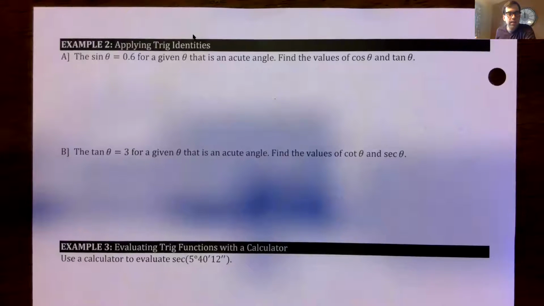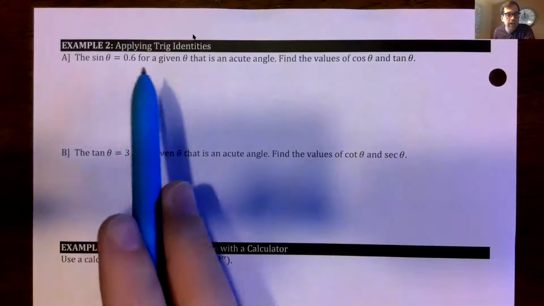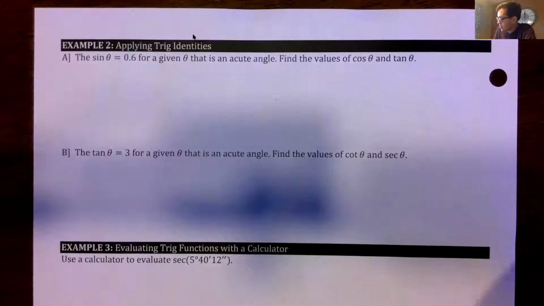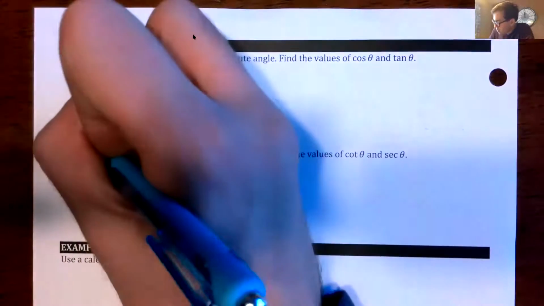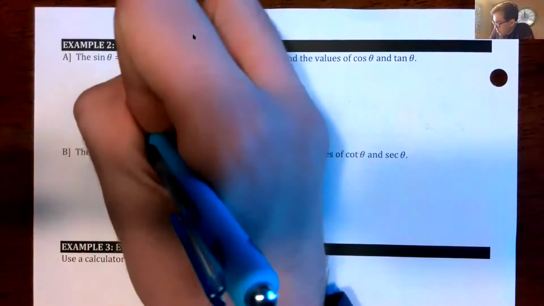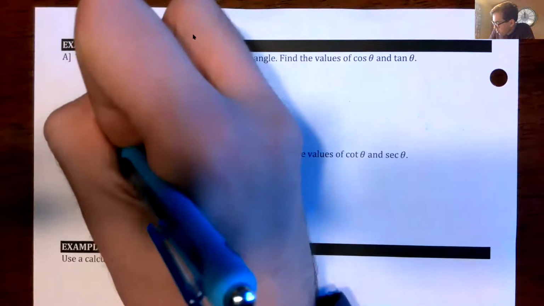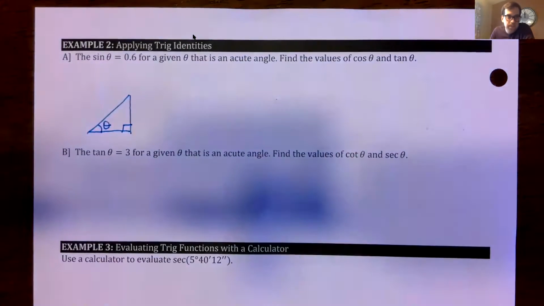Letter A. The sine of theta equals 0.6 for a given theta that is an acute angle. Acute meaning less than 90 degrees. Find the values of cosine of theta and tangent of theta. All right, so for this situation, we are going to kind of sketch out a sample of what this right triangle might look like and label one of the angles as theta.